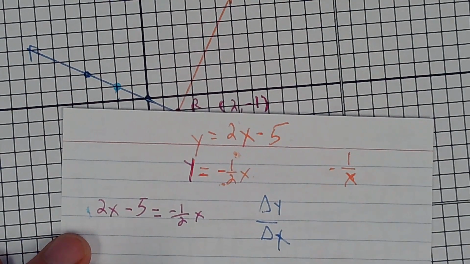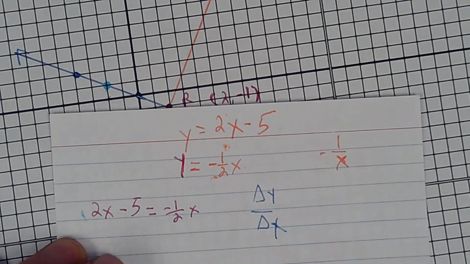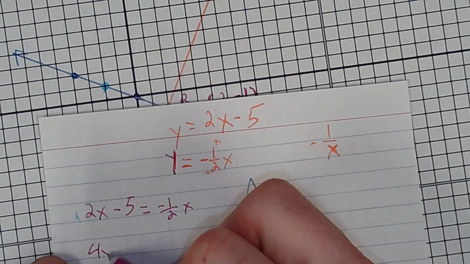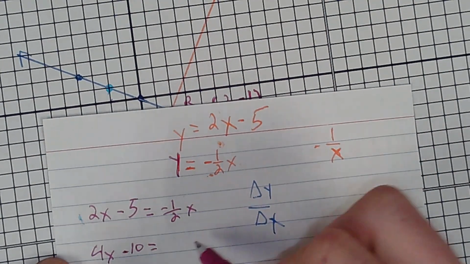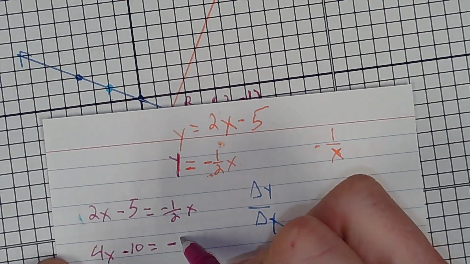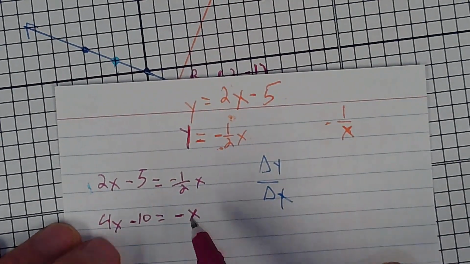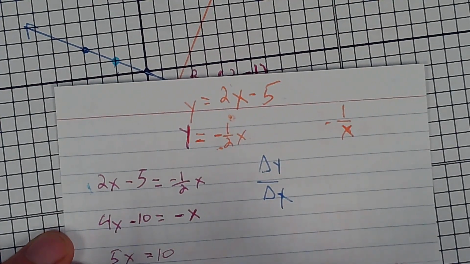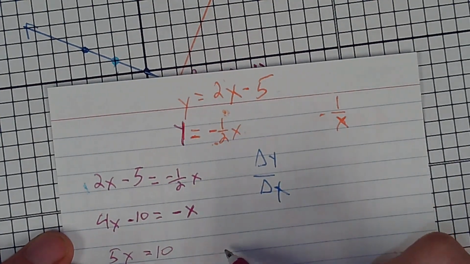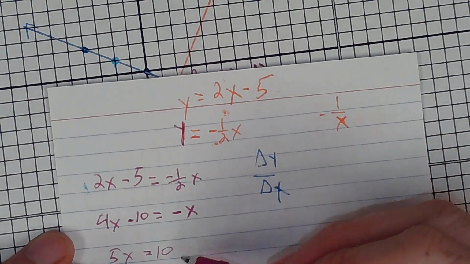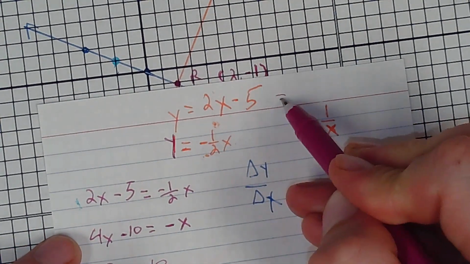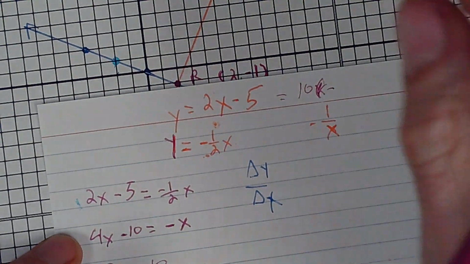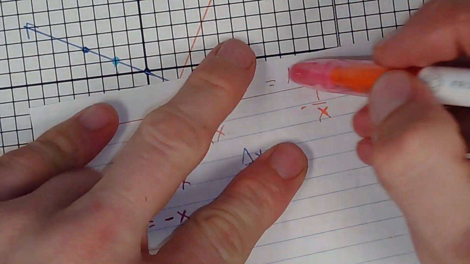for our x value. All right, so I'm going to multiply both sides by 2, making this 4x minus 10 equals negative x. All right, so then I'm going to move this over to here, making this 5x equals 10, x equals 2. Okay, so if x equals 2, I'll just take x equals 2 and plug it back into this equation.